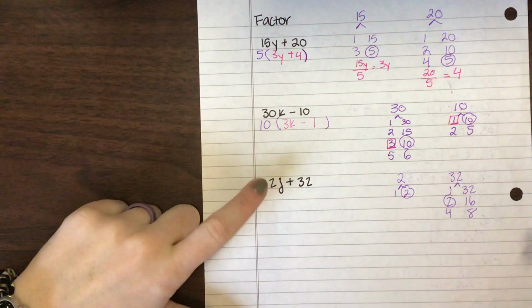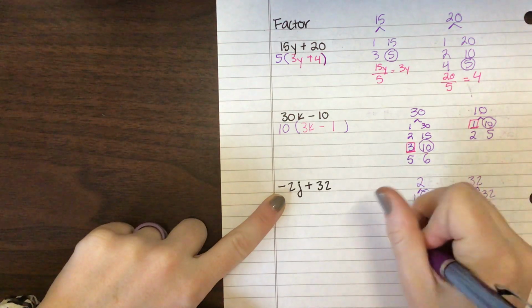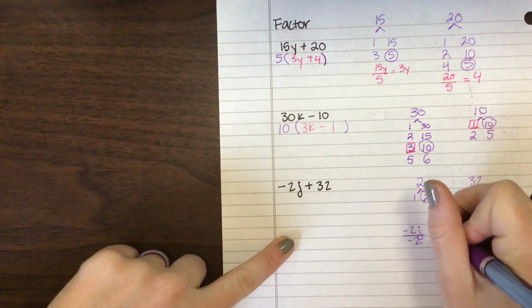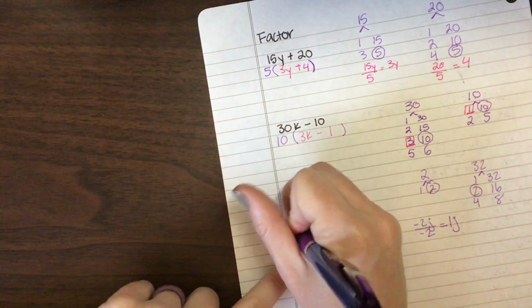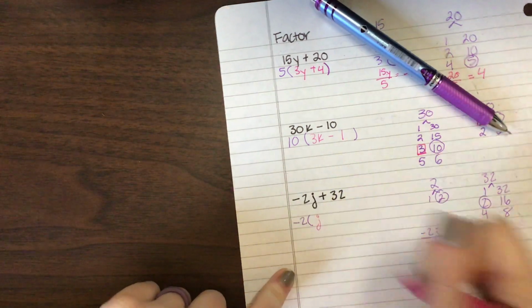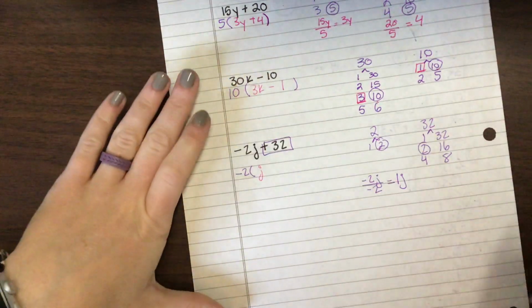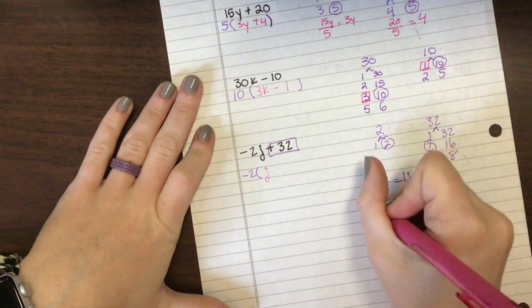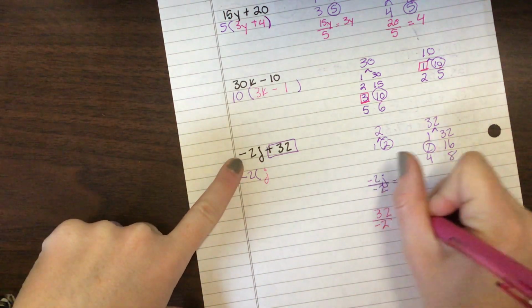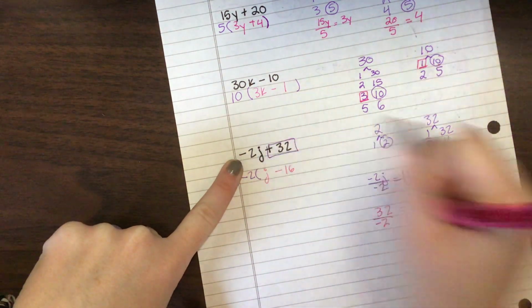Okay, but since this is a negative, I'm going to take out a negative 2. So I have negative 2j divided by negative 2. Leaves me with the positive 1j. I'm going to take out negative 2. We're left with 1j. Then I have a positive 32. So I'm going to do 32 divided by that negative 2. It's going to give me negative 16. So minus 16.